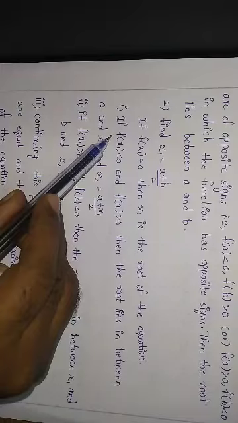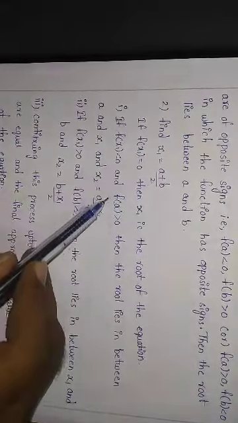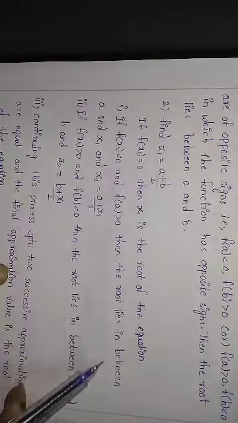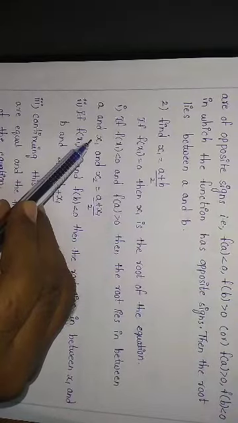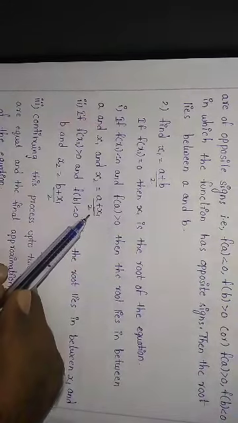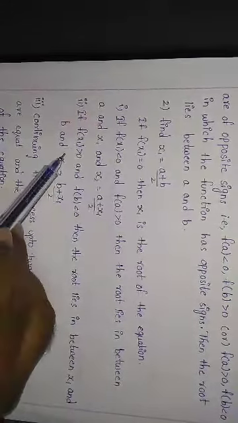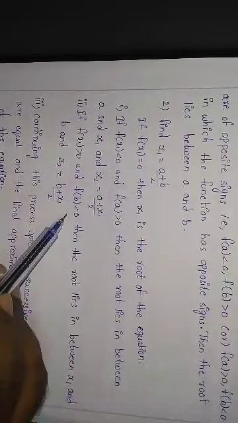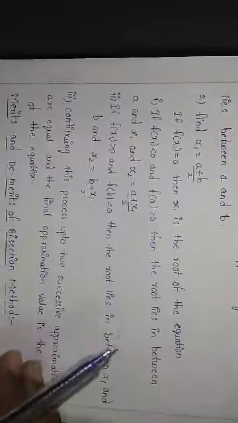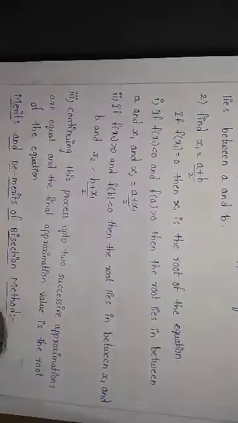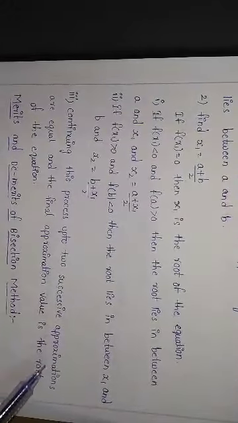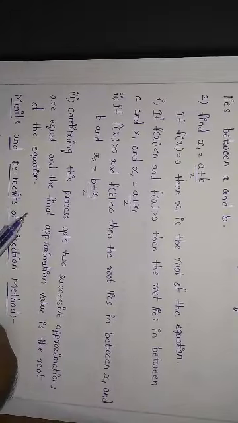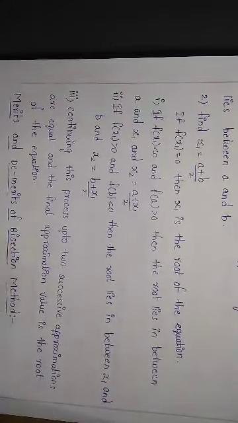Otherwise, if f of x1 is less than 0 and f of a is greater than 0, then the root lies in between a and x1, and x2 is equal to (a plus x1) by 2. If f of x1 is greater than 0 and f of b is less than 0, then the root lies in between x1 and b, and x2 is equal to (b plus x1) by 2. Continuing this process until two successive approximations are equal, the final approximation value is the root of the equation.